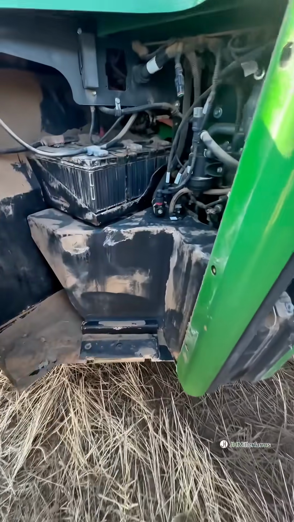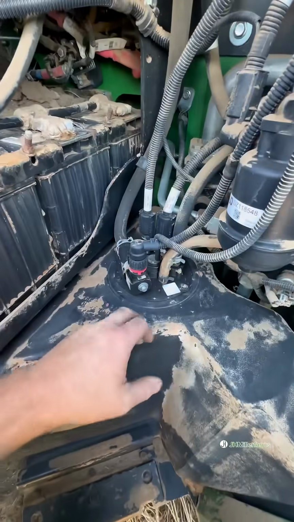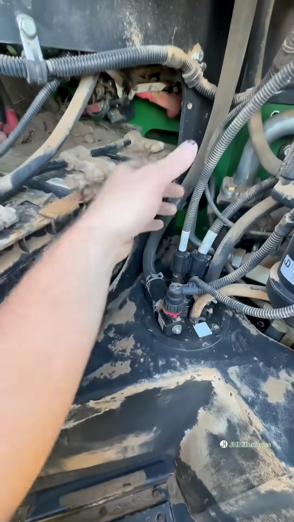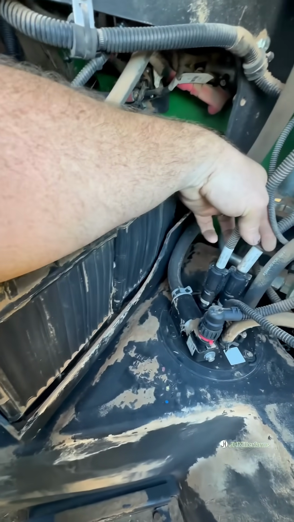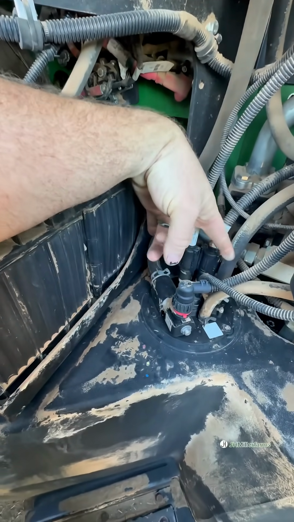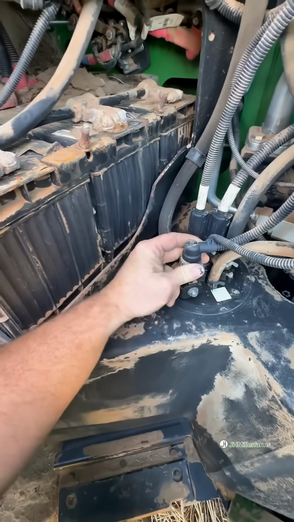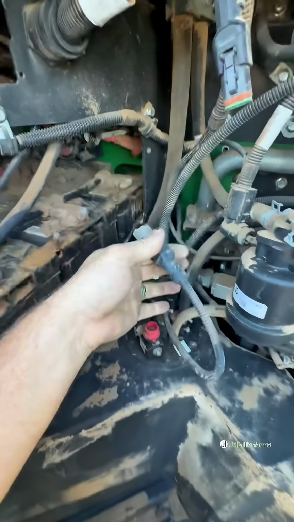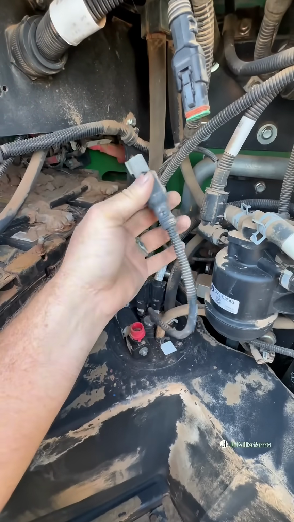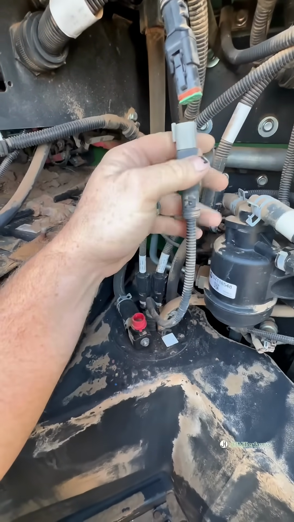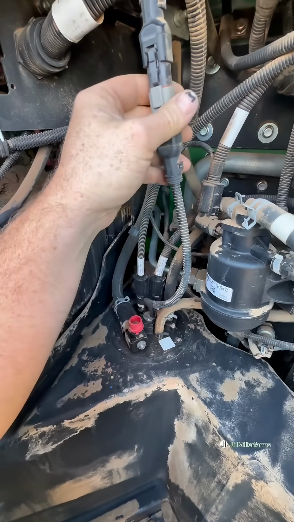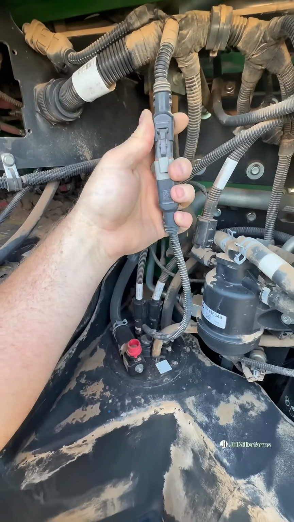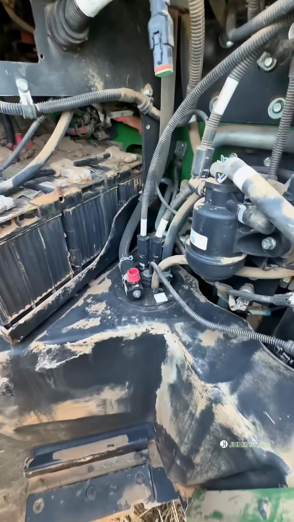Our DEF header is right here on top of the tank. We've got a vent line, we've got our two DEF lines here, and then we've got two coolant lines for the coolant heater part of it. And we've got our coolant heater harness here, and then our concentration, temperature, and level sensor harness right here that plugs in right there. So we'll get it swapped out real quick.